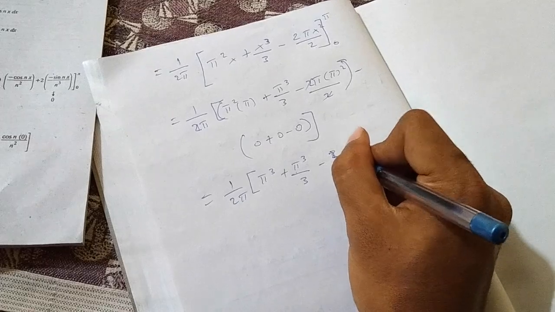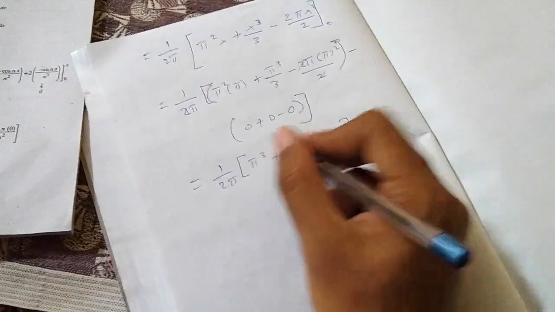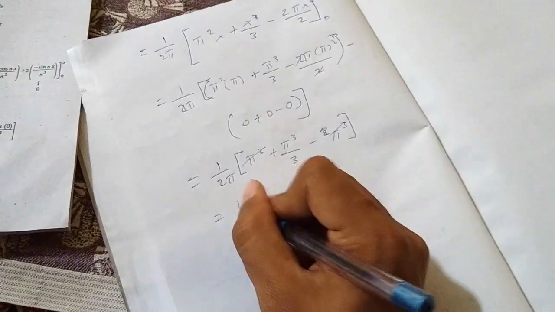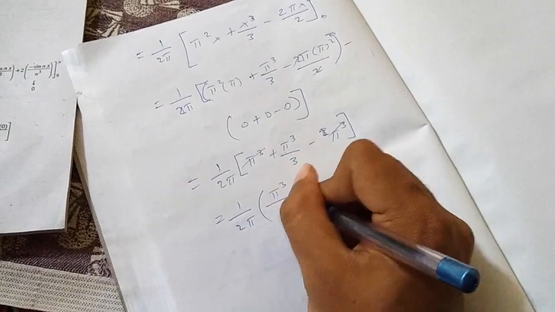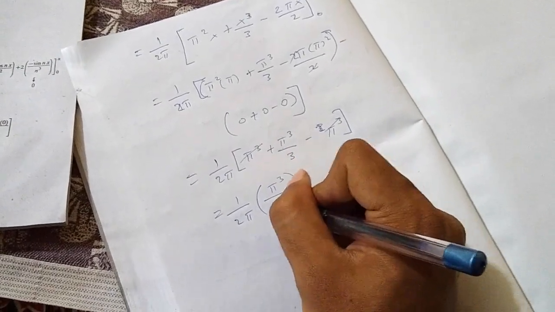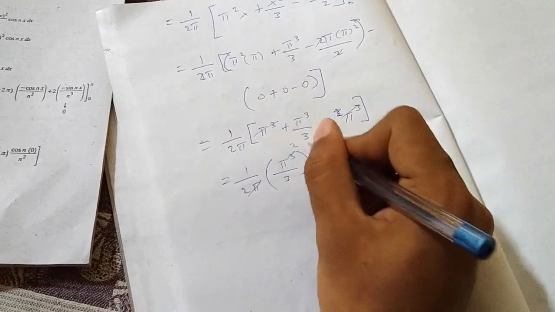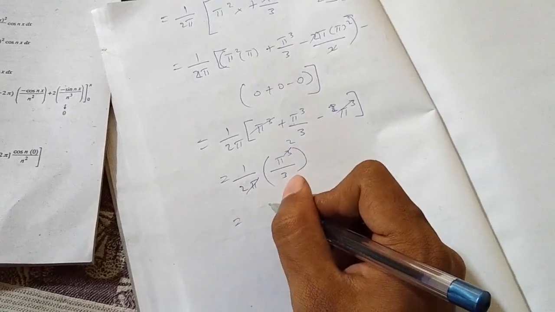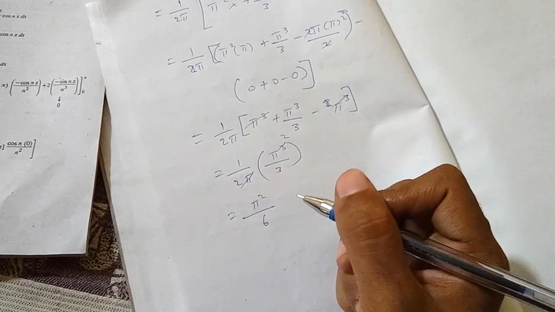So we get pi cubed again, so it's plus pi cubed or minus pi cubed, so they cancel each other out. 2 pi, and then multiplied by pi cubed by 3. So let's cancel out this pi and it goes in 2. So we get pi squared by 6.